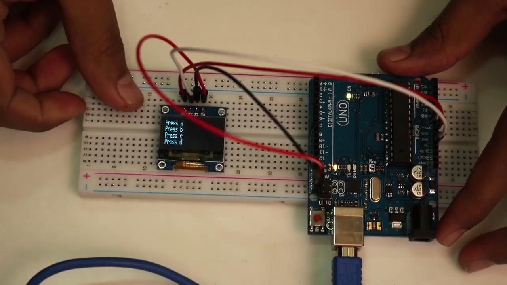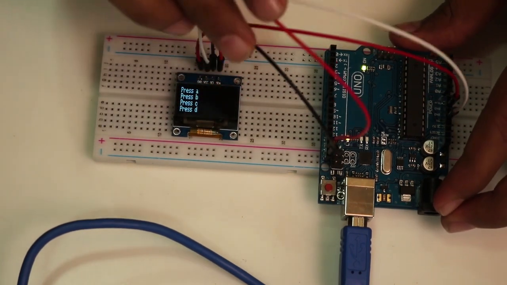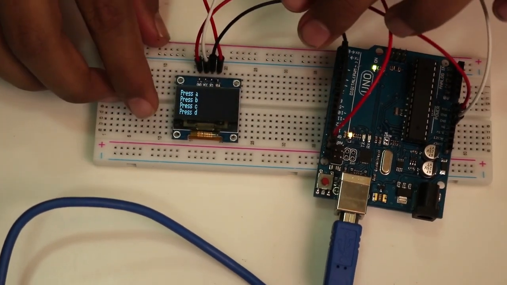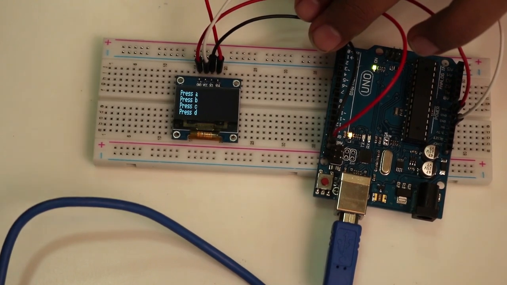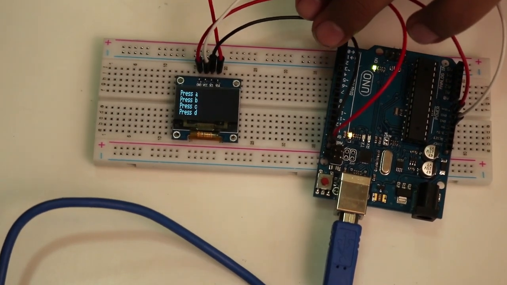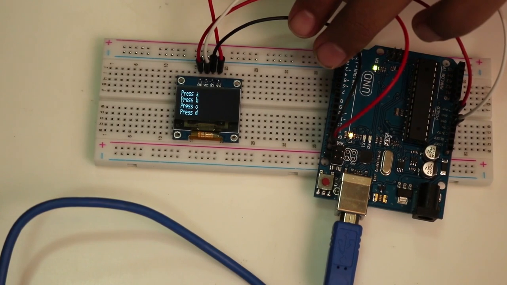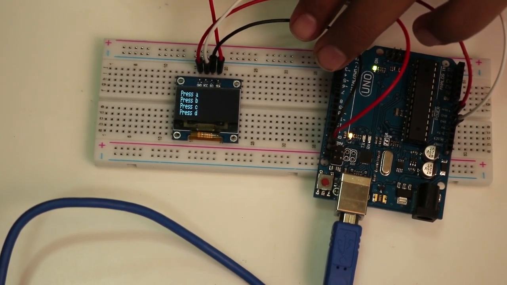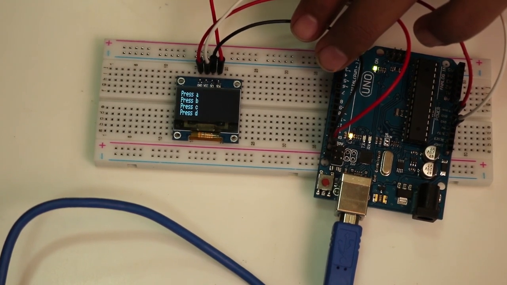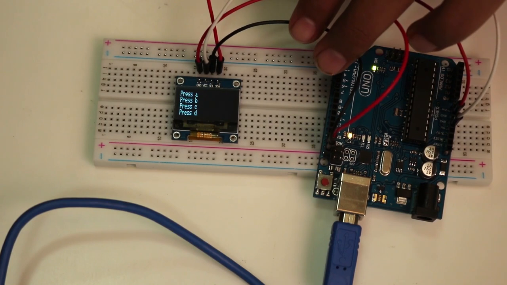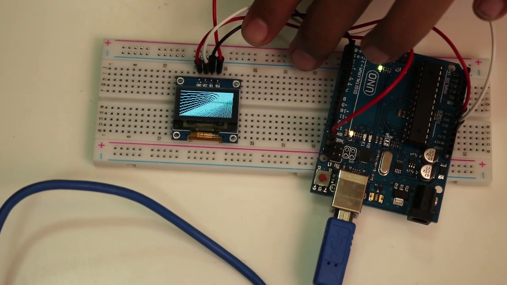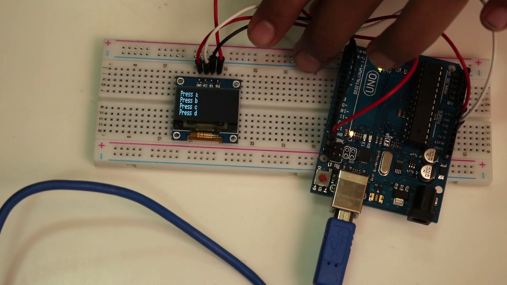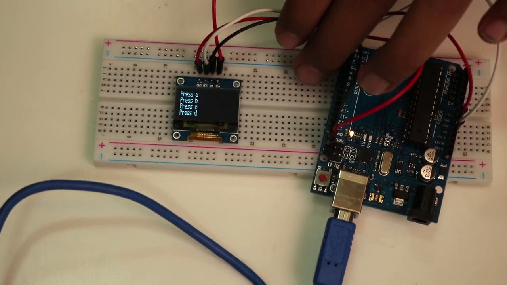Here are four options: A, B, C and D. Now you can observe the output: if you give the input A on the serial monitor, you will observe the display will be filled by random patterns. Let me just open the serial monitor, and now I will give the option A, and now you can see the display of this organic LED filling with multiple lines. And if I give the option B, you can see the rectangles for a second.